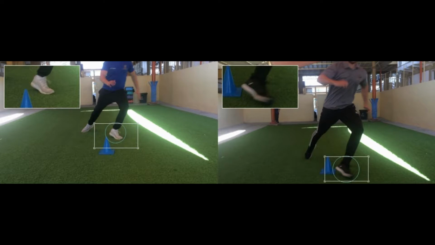You can see here again, athlete 2, much better step off, much better foot position. Athlete 3 lands in an inverted foot position, not ideal, as he could be susceptible to injuries.